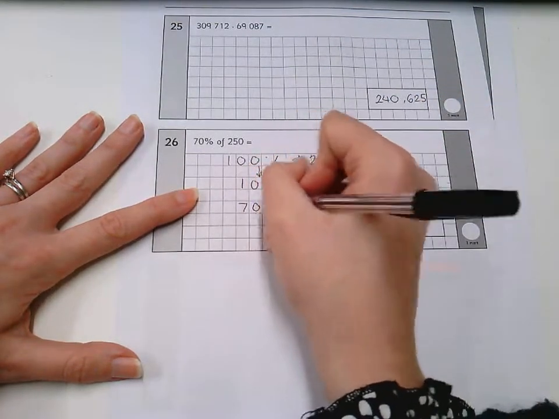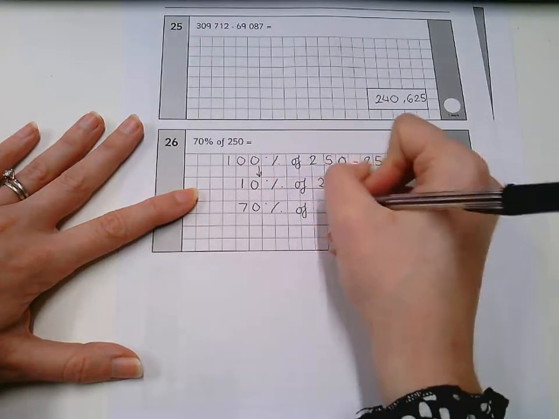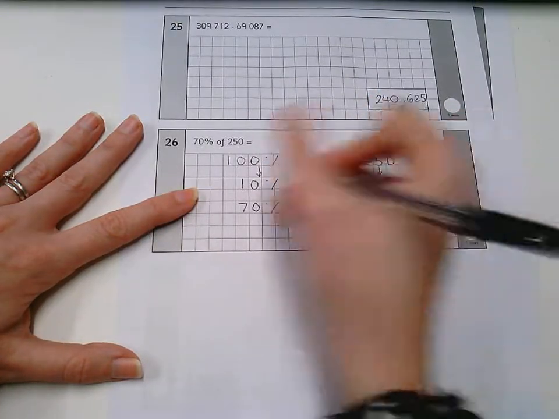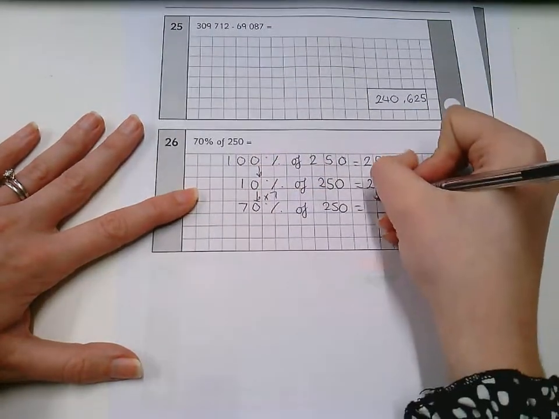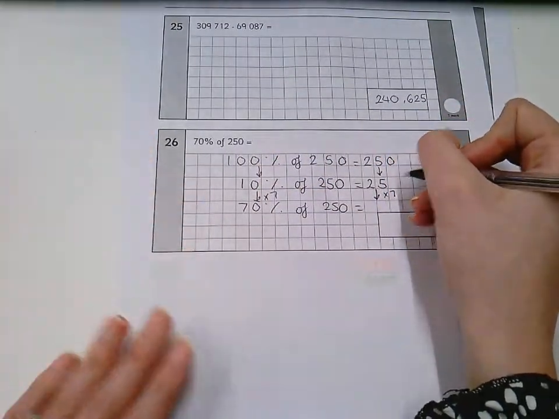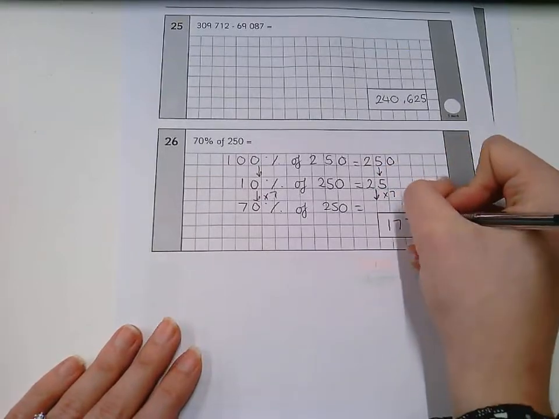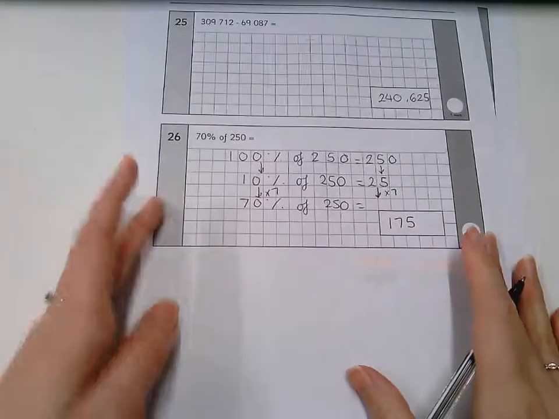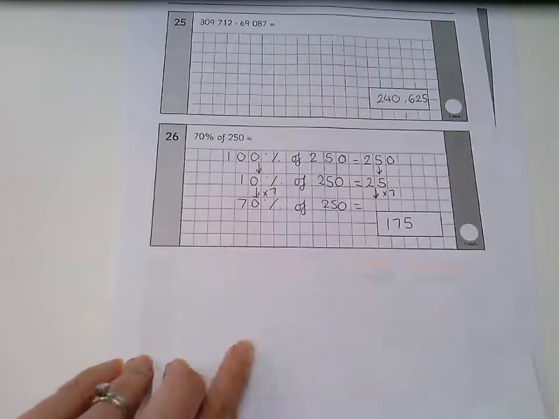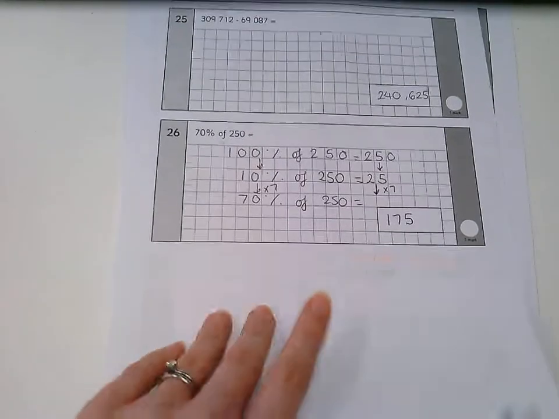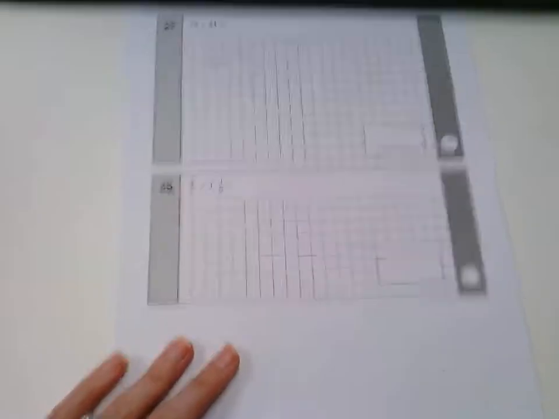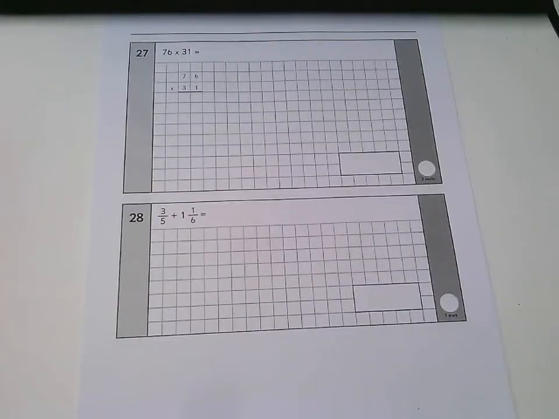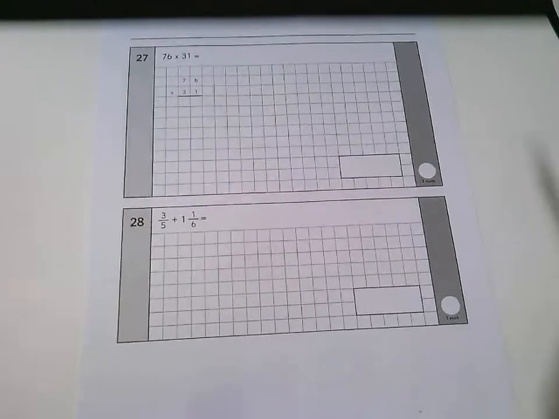Let's use that then to work out 70%. So we times it by 7 to get from 10% to 70%. So 25 times 7. So your answer would be 175. If you didn't follow that, please don't worry. That's one of the only things on the arithmetic paper that we just haven't covered yet. So don't worry if you couldn't do that one. If you could, amazing.